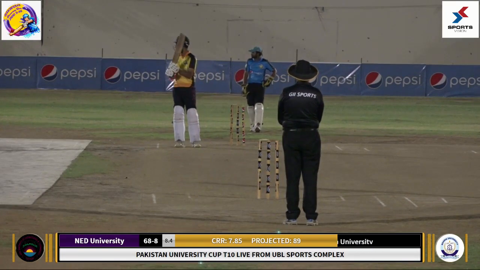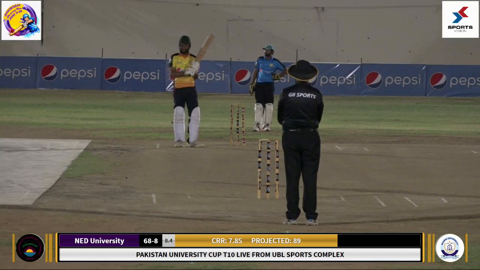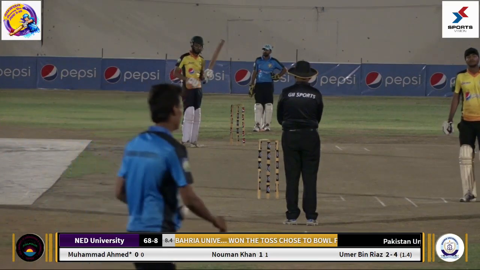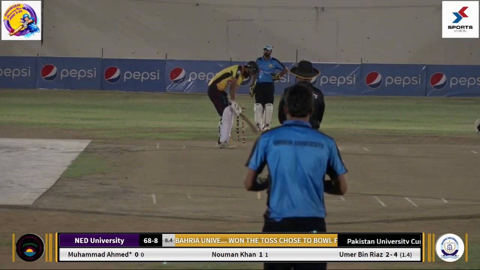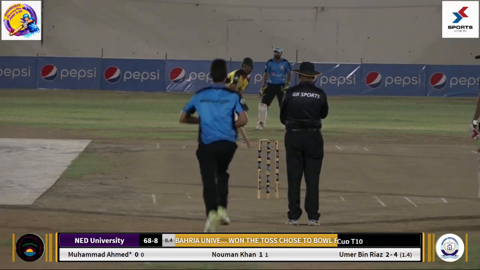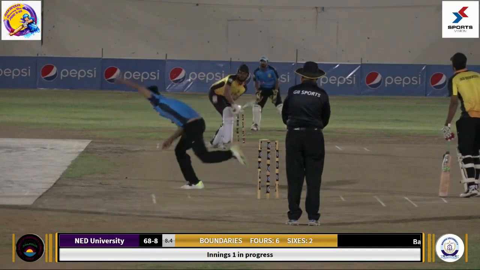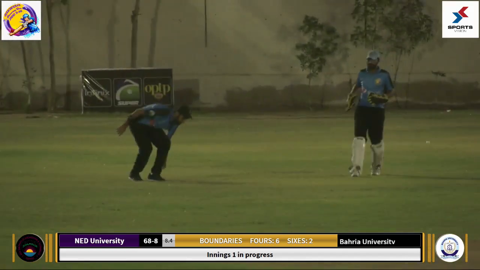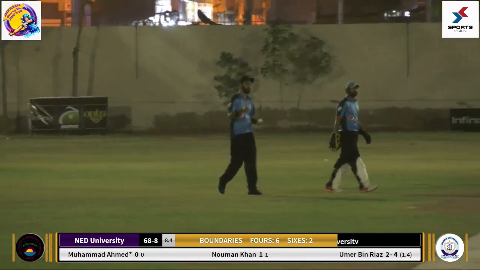So Mohammad Ahmed is the left-handed batsman, who will be facing his first delivery. Deep square leg, deep mid wicket for him. So they don't have much time to settle down. Umar bin Riyaz. Nicely bowled again. We have to give it one by signals, a leg by.